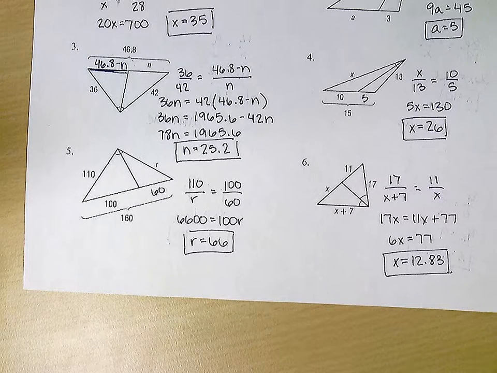All right, so the last three problems here, the 4 and 5, you had to find that missing segment. Okay, you just subtract to get that, and then set up your proportion just like we were before. So number 4, you should get x is 26. Number 5, x, or r, is 66. And then number 6 is a decimal. It is 12.83.